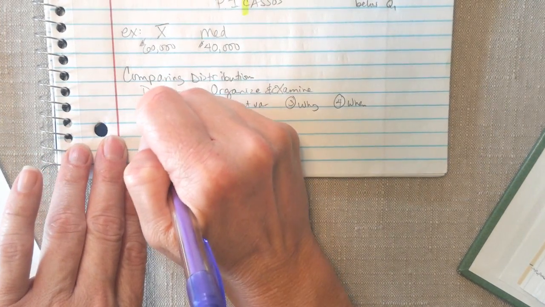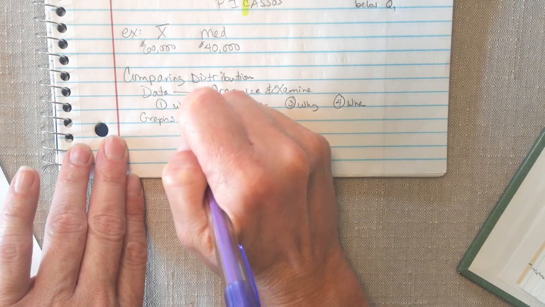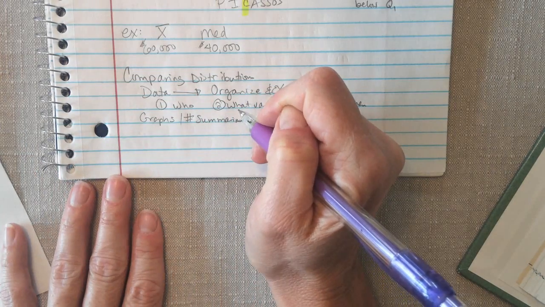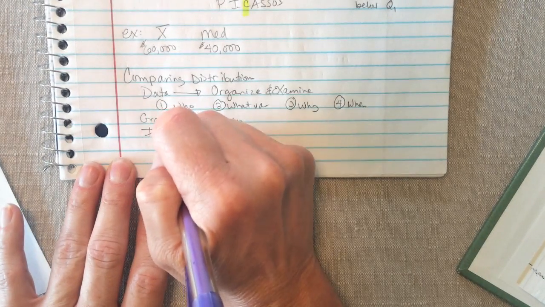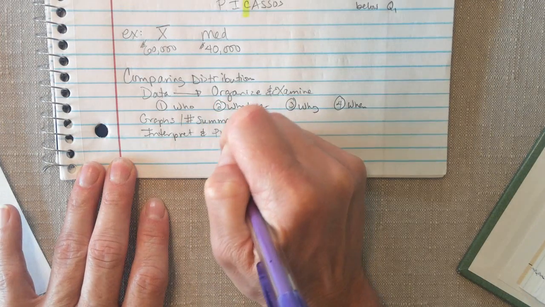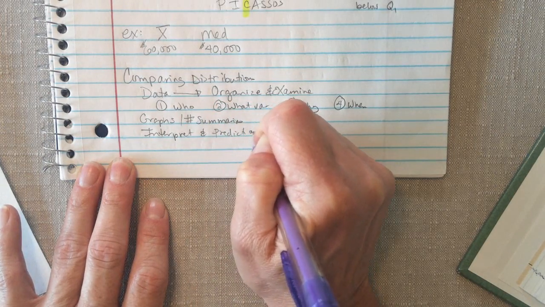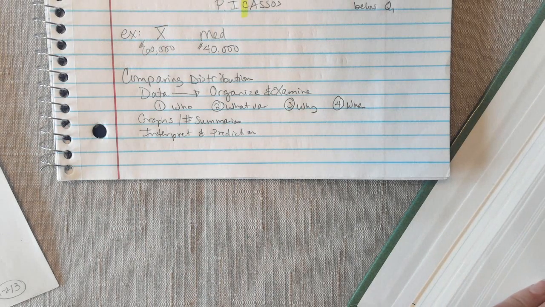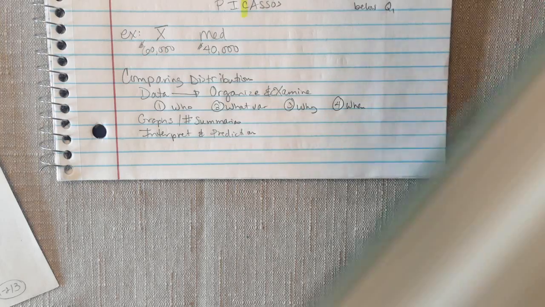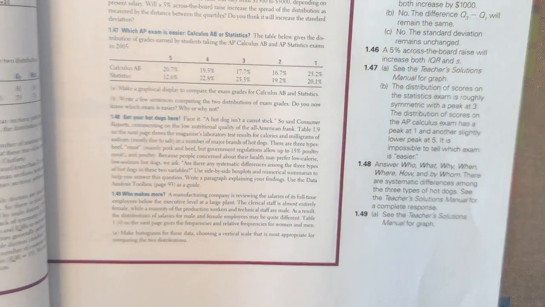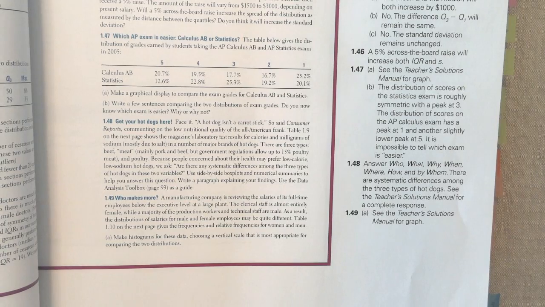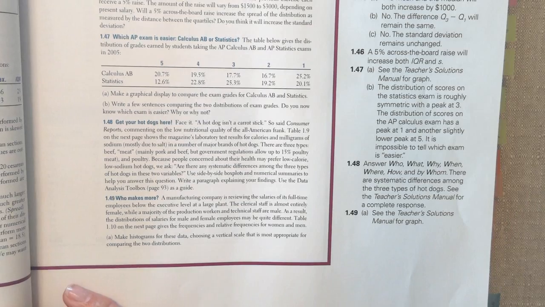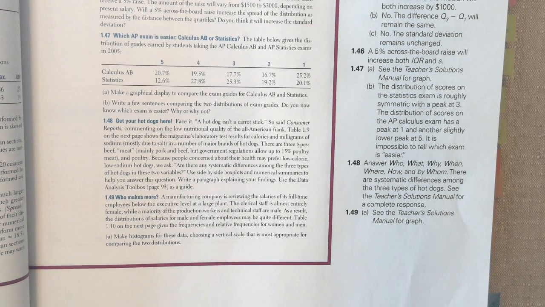And remember that what we do is we look at this with graphs and number summaries. And then our focus is to interpret and make predictions. That's the word predictions. I know you can read it because you heard me say it. Here's the one I wanted to do, and it was just a little bit lower on the page. Number 47. I'm still on page 97. The table below gives the distribution of grades earned by students taking AP Calc and AP Stats. And this is from 2005.